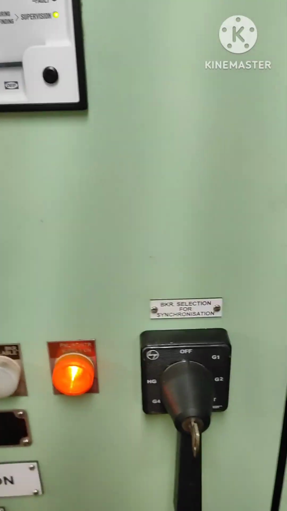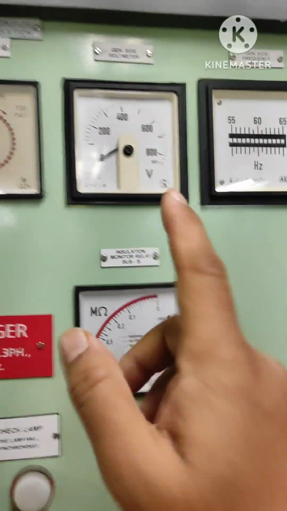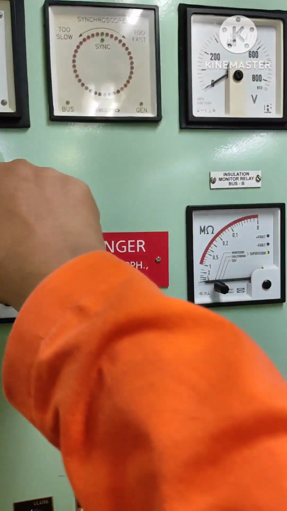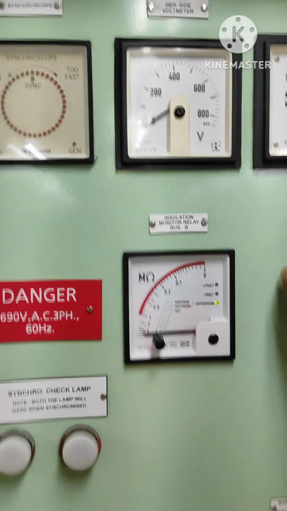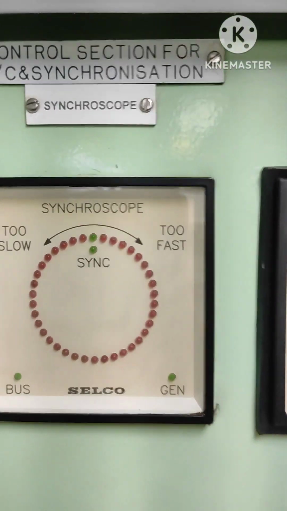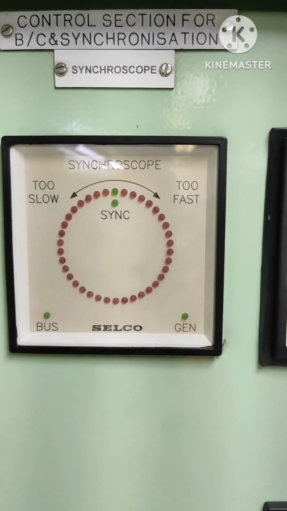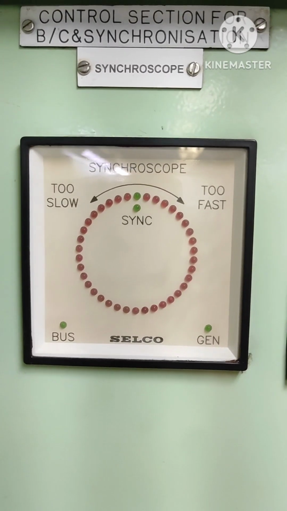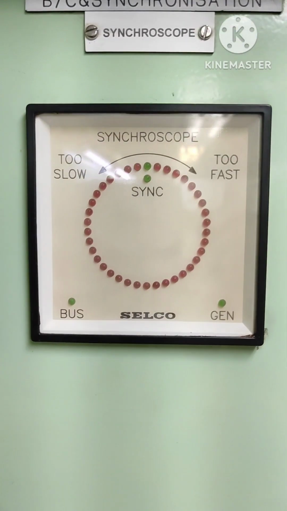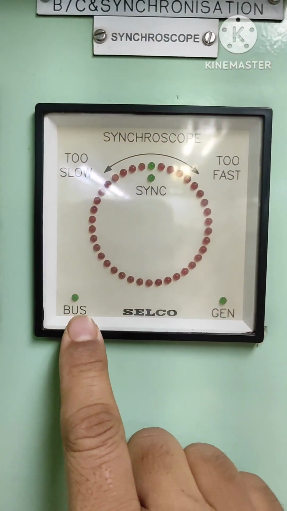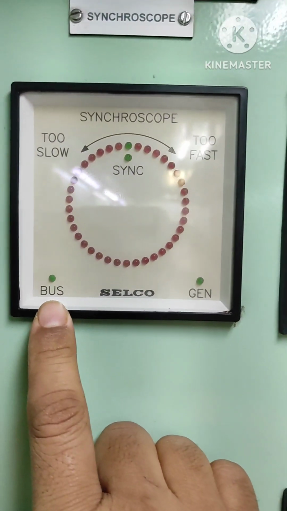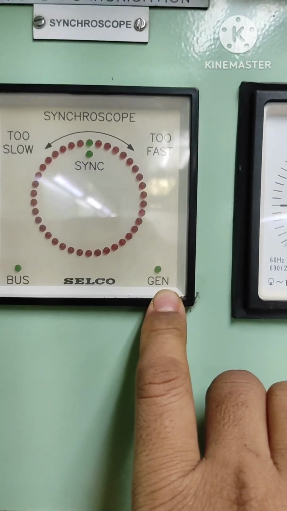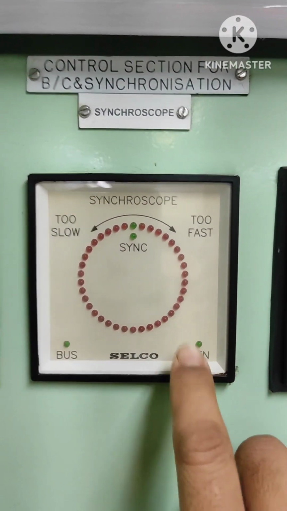As you all know, there are a few conditions to be fulfilled. The voltage should be the same, which you can watch here, and the frequency should be the same, which you can also see here. And now the very important thing to be matched is the phase. The phases of the voltage available on the bus bar and the voltage developed by the incoming machine should be the same. This LED will light when the bus bar is live, and this will light when the incoming generator is running and ready for synchronizing.